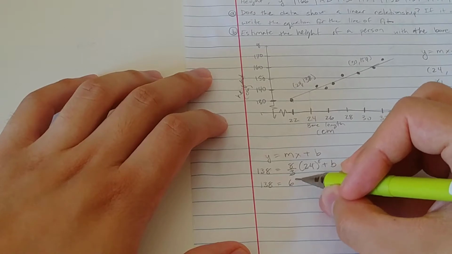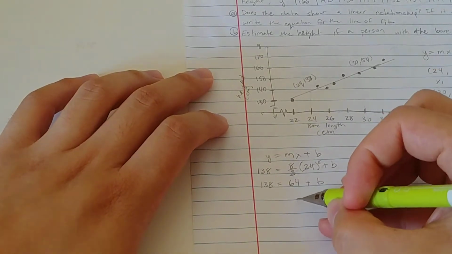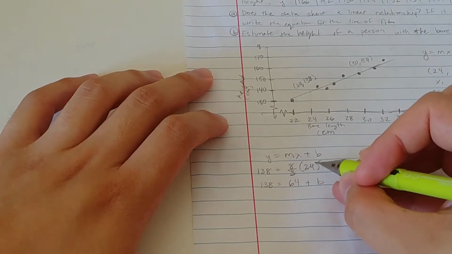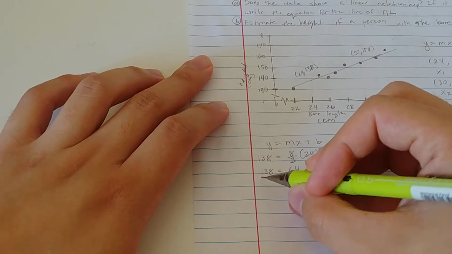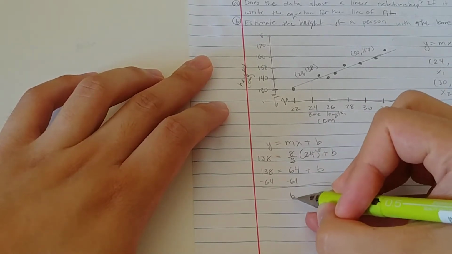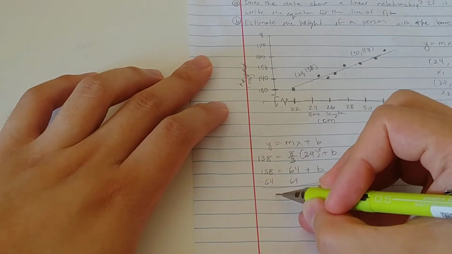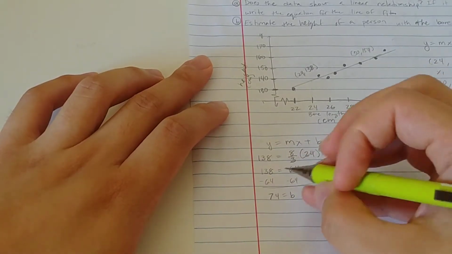Ooh, 64. Plus b. Oh, sorry, 8 times 8 is 64. And we're going to subtract 64 from both sides. And we get b equals 8 minus 4 is 4. And 13 minus 6 is going to give us 7.